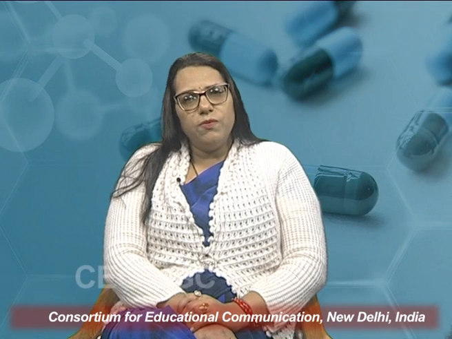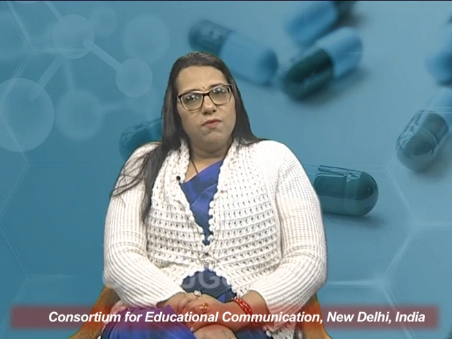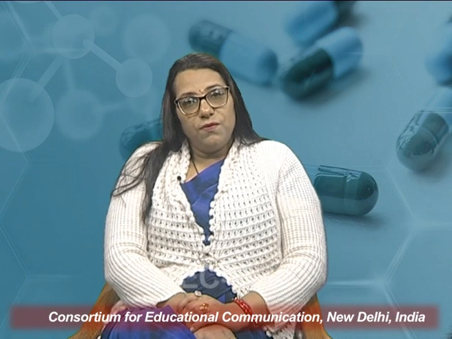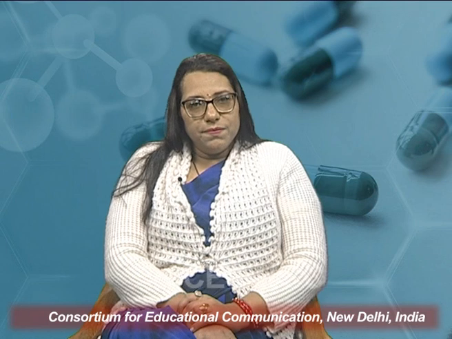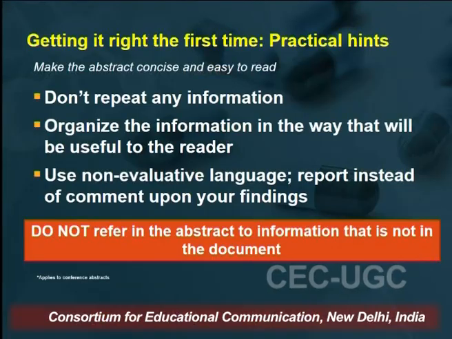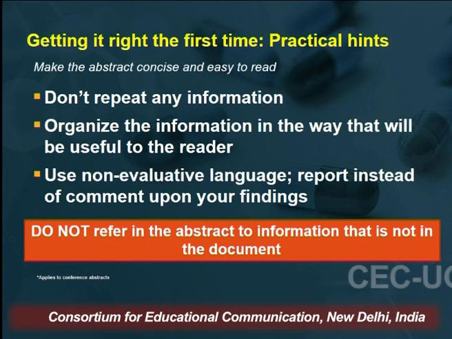That is a very important point you have to consider, because once we do the research we think that because I have done this research I can conclude it, I can comment on these findings. No, you can't do that. You have to be just writing what you have found. Do not refer in the abstract to the information that is not in the document. Again, this has been highlighted because you have to take care of these things.